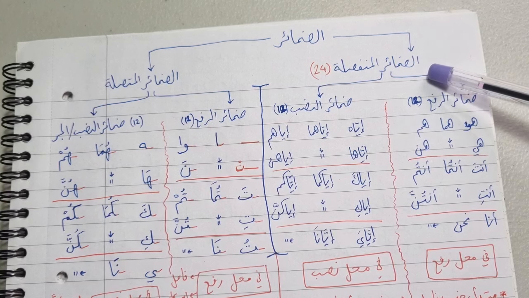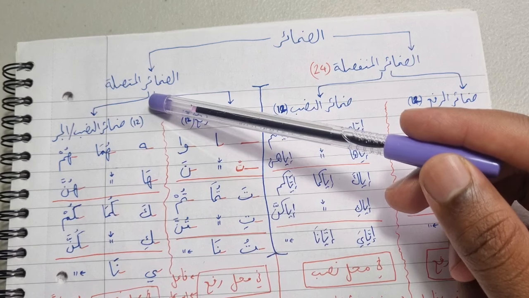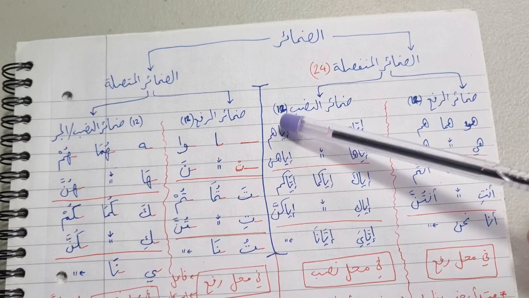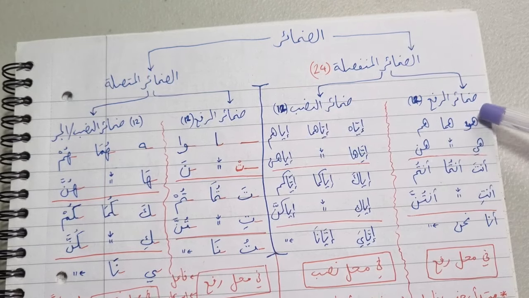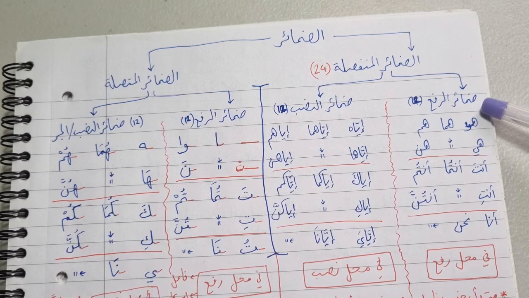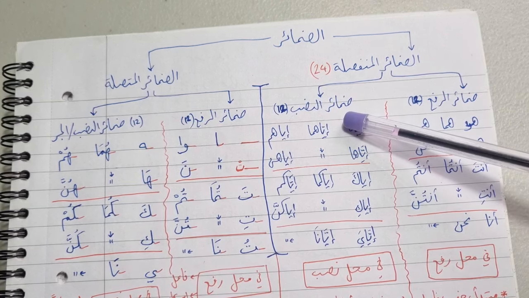Dama'ir al-munfasila, the detached pronouns, and al-dama'ir al-muttasila, the attached pronouns, the ones that connect to the end of words. So al-dama'ir al-munfasila, the ones that are detached and disconnected, are subdivided into two: the dama'ir al-raf' and dama'ir al-nasb. Dama'ir al-raf' are those pronouns which come to substitute marfu' nouns. So we have a marfu' noun, we want to replace it with a damir, we use dama'ir raf'. And dama'ir al-nasb are those dama'ir which come to substitute mansub nouns.